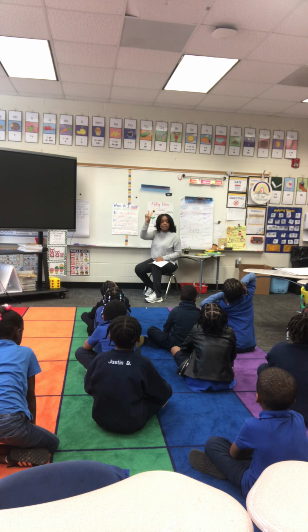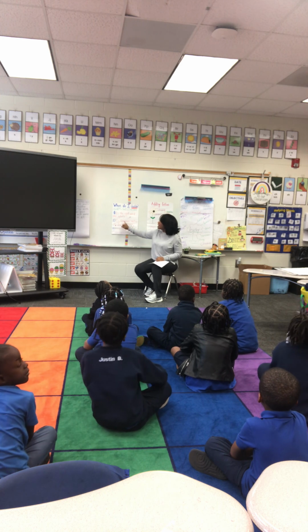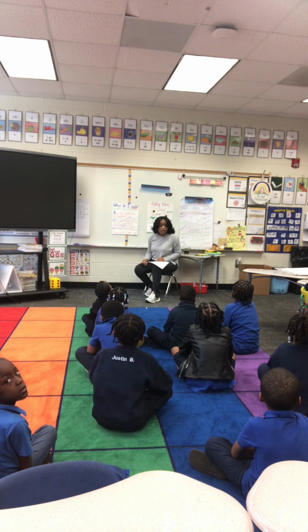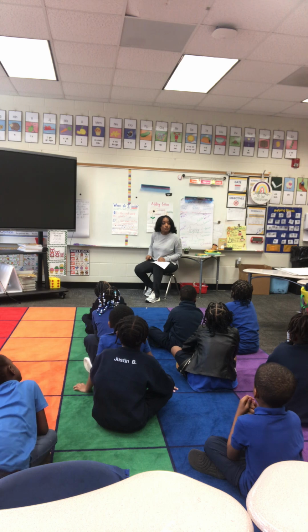The second question, say question number 2. Question number 2. Is the vowel making the short vowel sound? So in that word, is the vowel making the short vowel sound?